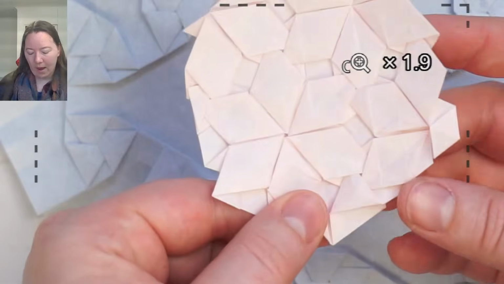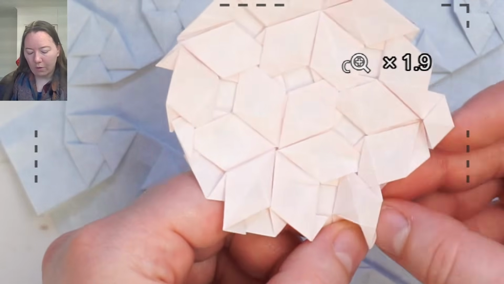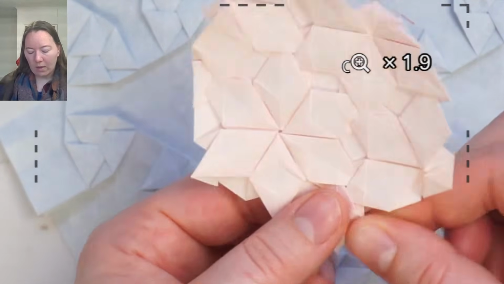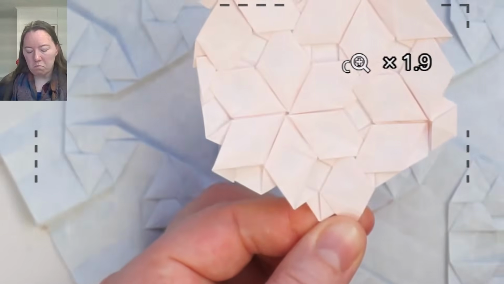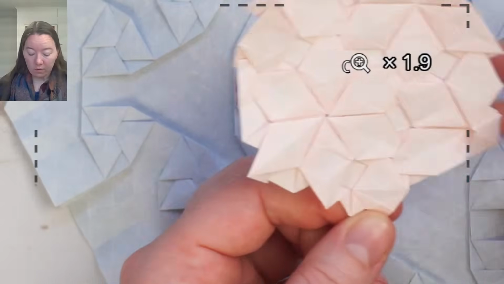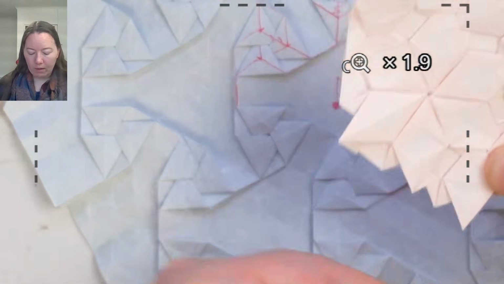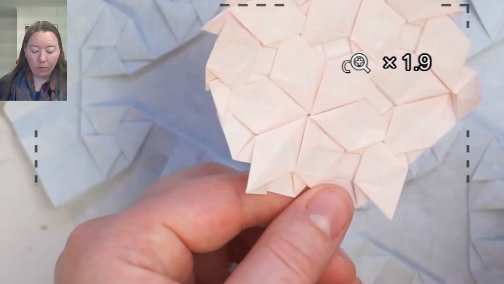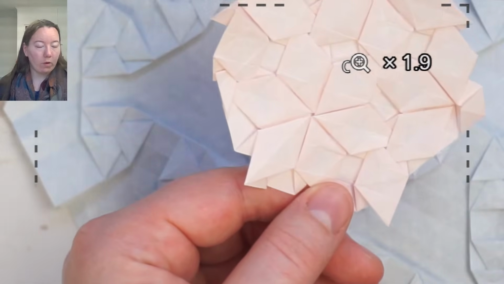Then you can come back and turn it into a rhombus later in the next ring around the center. So if you don't mind that extra line in the middle of your rhombus, that would be a good option. And you wouldn't even have to use the bone folder on that line.